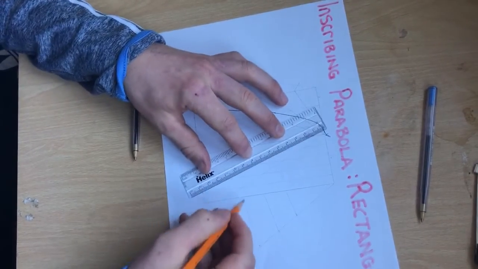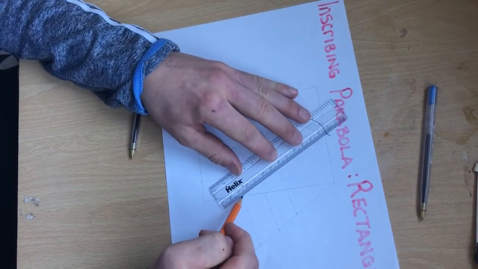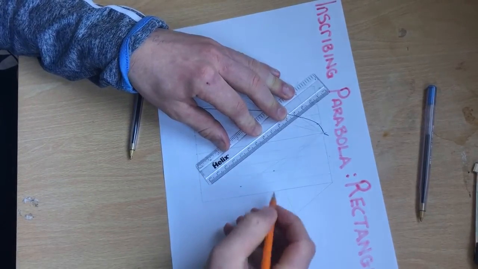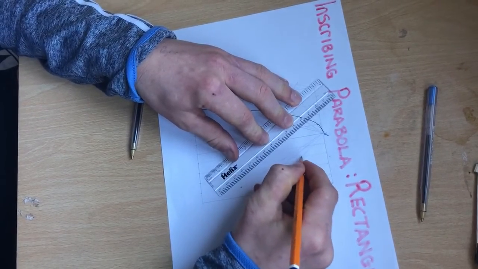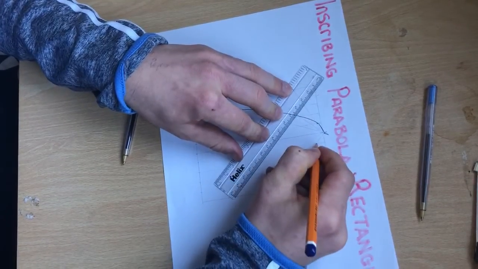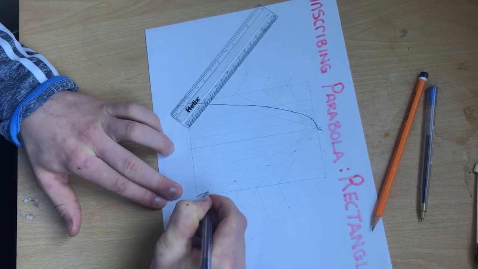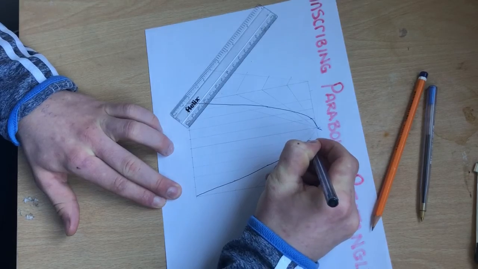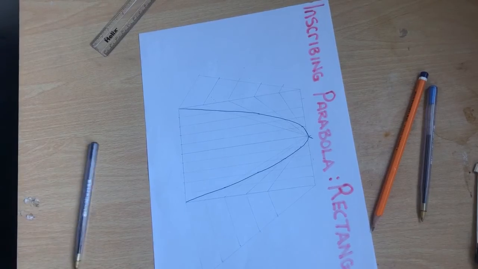So the first line, it's this first line here. Second line hits it here. Third line hits it here. And last but not least, hits it here. And we join all the points up together. Your parabola is formed. Thank you for watching.